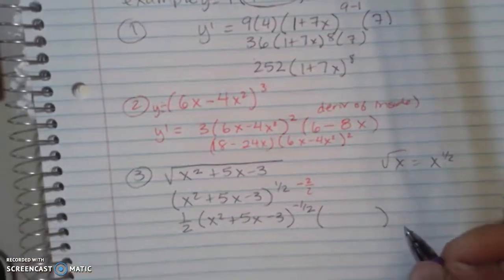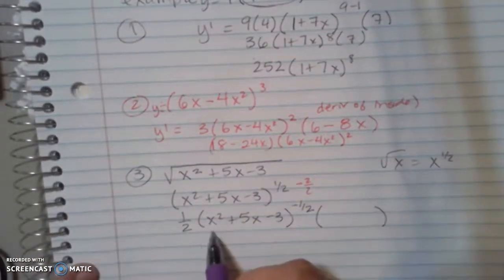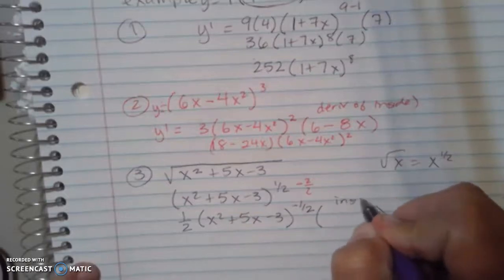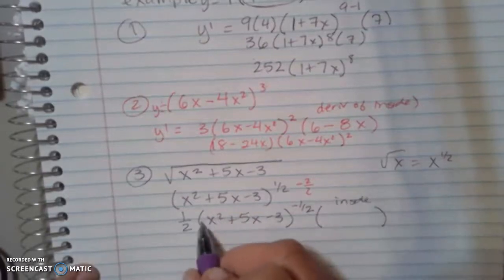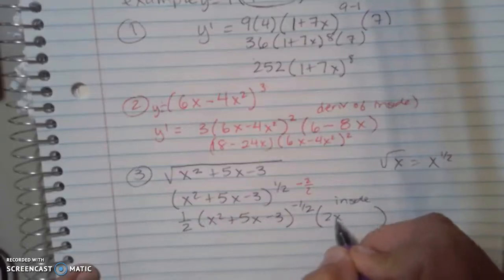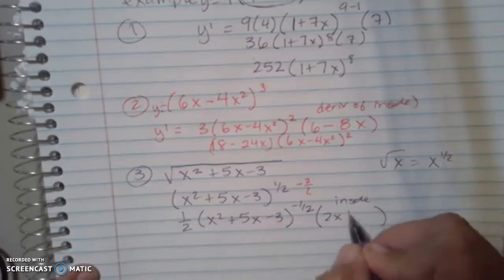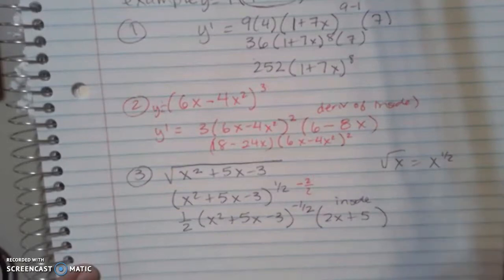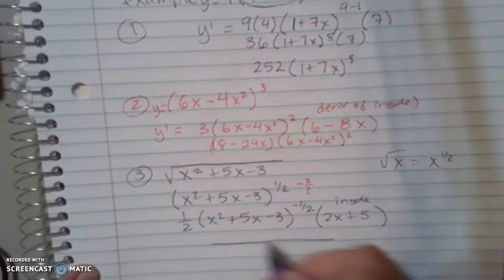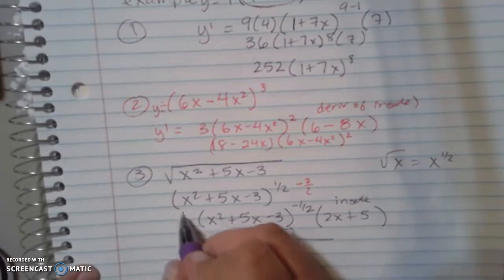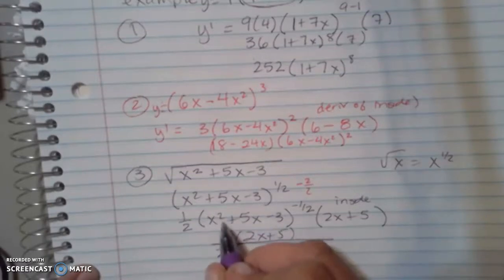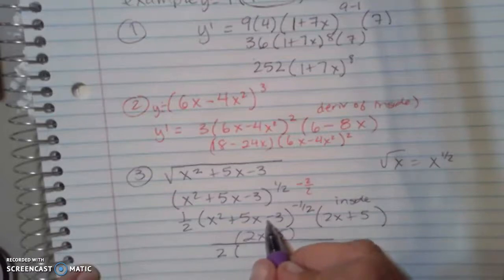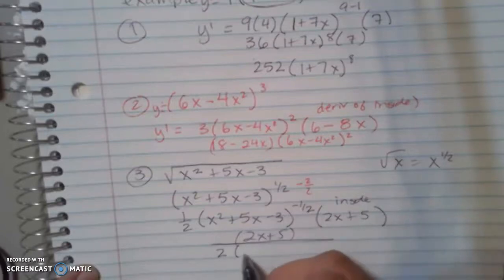Now times the derivative of the inside. Don't forget the derivative of the inside. Okay, so bring this 2 to the front. That's 2x. Derivative of 5x is 5. That's it. Now how can I rewrite that? Well, in my numerator, I have 2x plus 5. And in the denominator, I have this 2. And then I have x squared plus 5x minus 3 all to the power of 1/2.